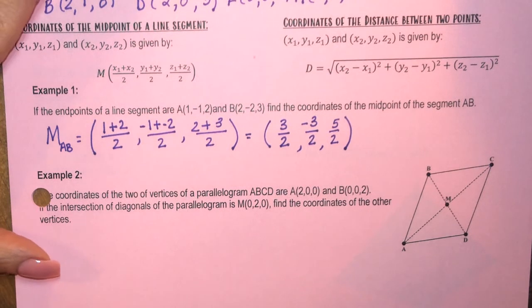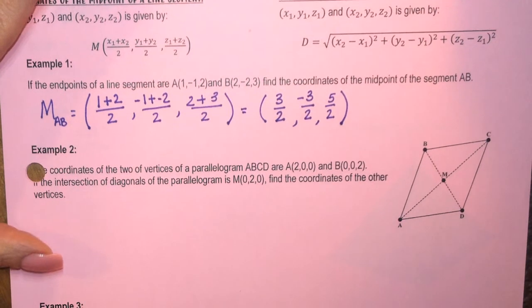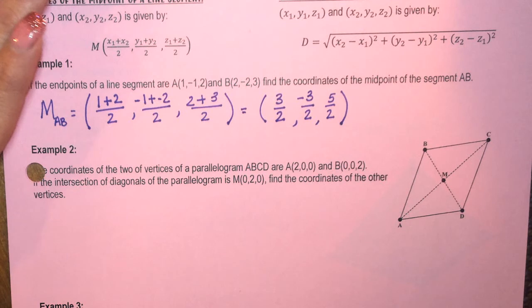All right. The coordinates of two of the vertices of a parallelogram ABCD are A is 2, 0, 0, B is 0, 0, 2. If the intersection of the diagonals of the parallelogram is M is 0, 2, 0, find the coordinates of the other vertices. Okay, so when you first read this, it's kind of like, wait, what?